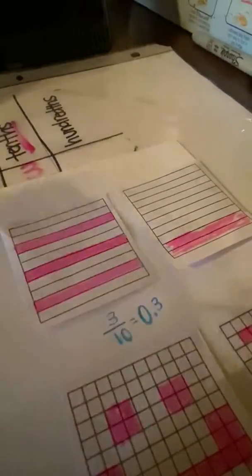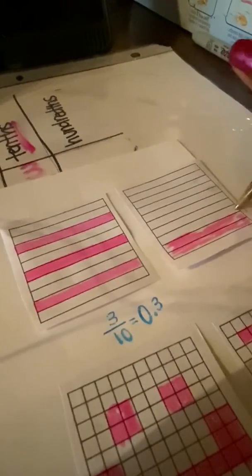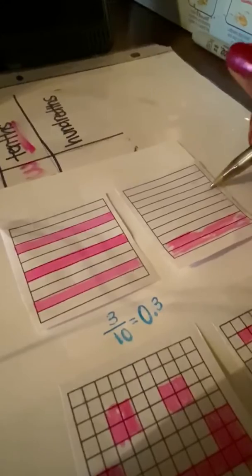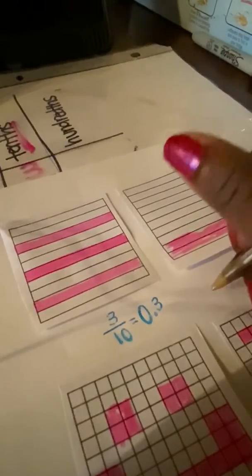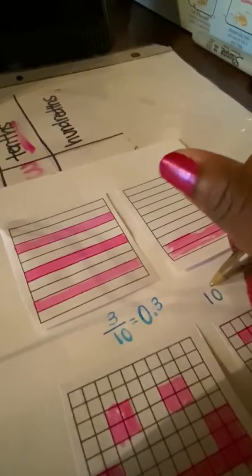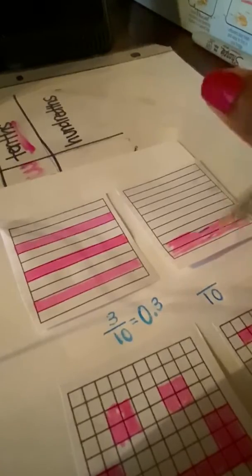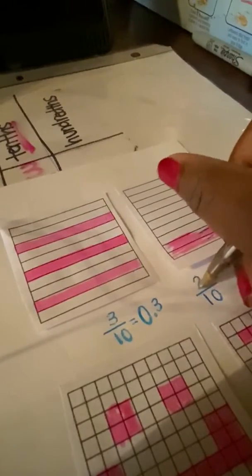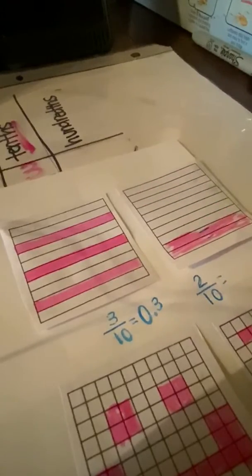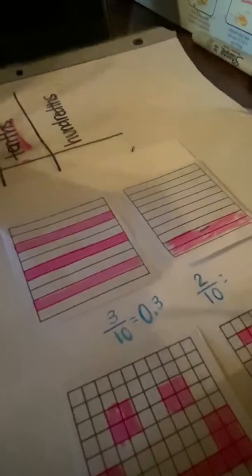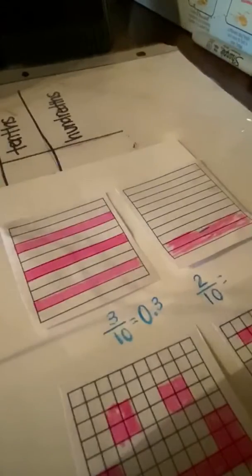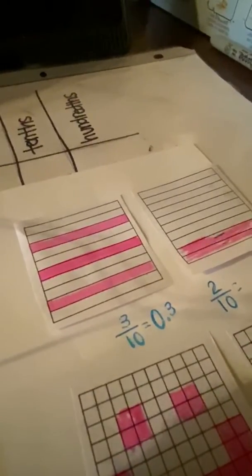Okay, let's do one more together. 1, 2, 3, 4, 5, 6, 7, 8, 9, 10. So this is a tenths model. My 10 as my denominator. How many are shaded? Oh, almost a little too easy. Too easy. Get it? Too easy. Okay. And now to write that as a decimal, I have a 10 in my denominator, so that means I'm using my tenths place.